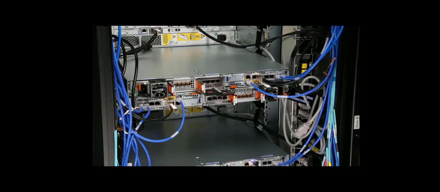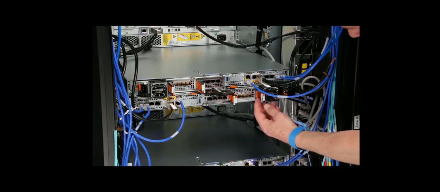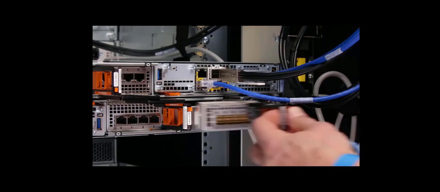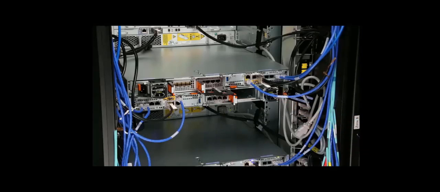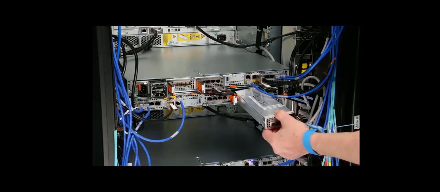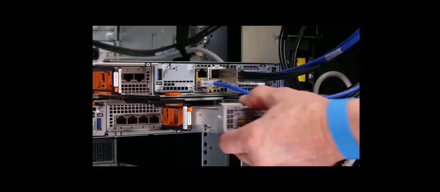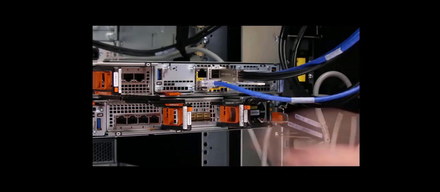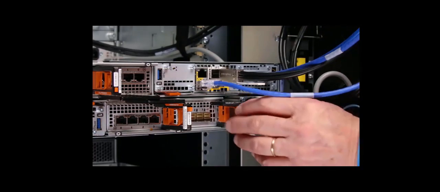So I'll do that. In this example, I'm just going to locate the CRU. Of course, it has the LEDs that we mentioned above. I'm going to pull it on out. And I'm going to take the new SLIC, in this particular case, and I'm going to insert it, line it up, and push it in, and make sure it's seated properly into the DPE.